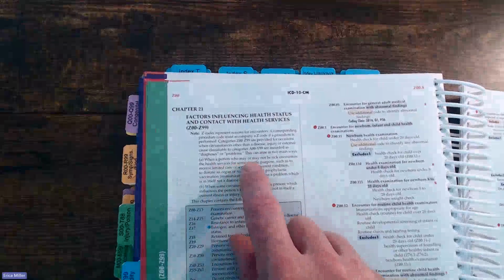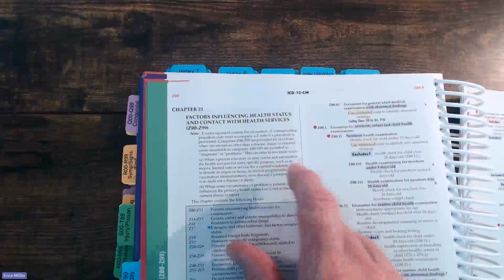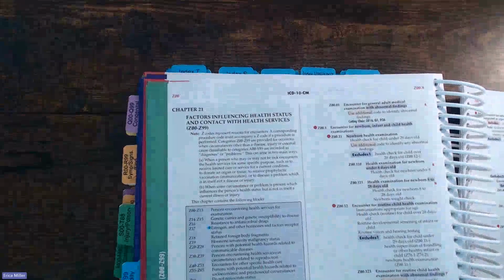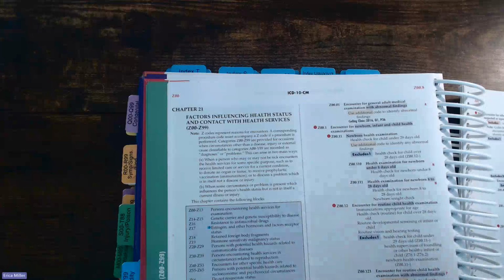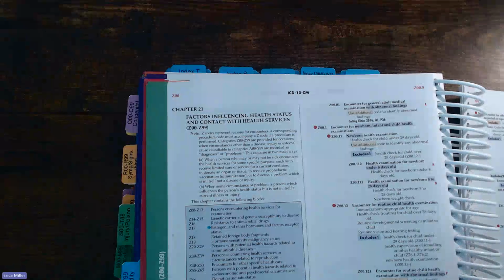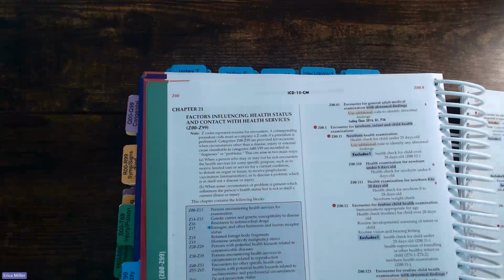A, when a person who may or may not be sick encounters the health services for some specific purpose, as to receive limited care or service for a current condition, donate an organ or tissue, receive a prophylactic vaccine or an immunization, or to discuss a problem which in itself is not a disease or injury, such as we were talking about those socioeconomic codes, ICD-10 codes.